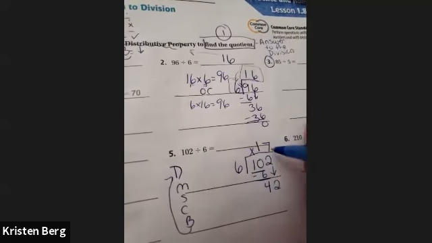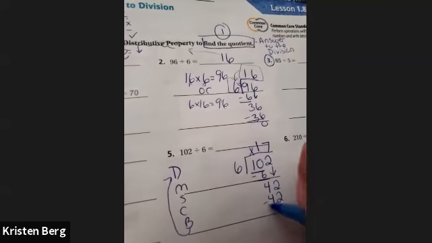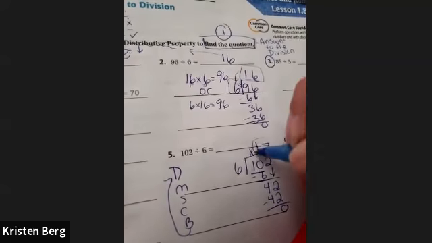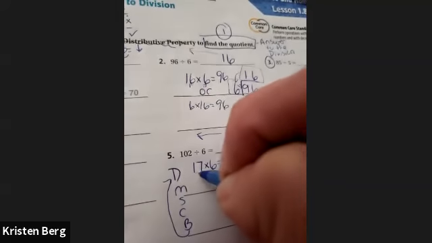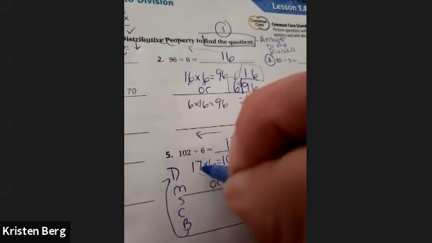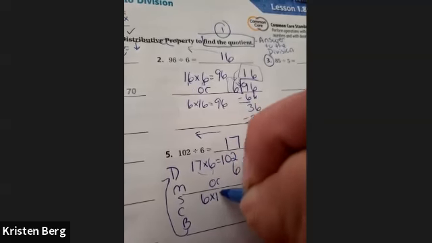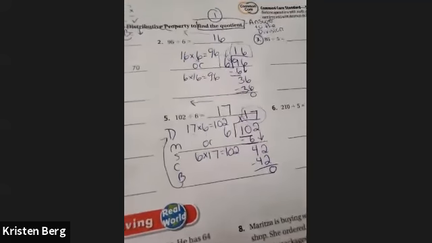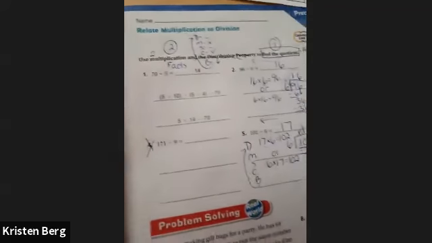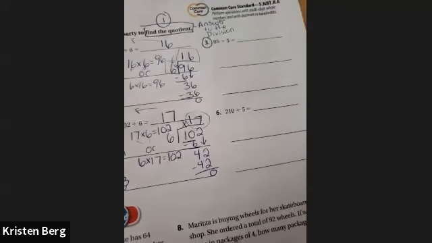So 7 times 6 is 42 with nothing remaining. So your answer to this is 17. And then what are your multiplication facts? Again, you can work backwards. You could say 17 times 6 equals 102, or you could also reverse that and do 6 times 17 equals 102. So that is what I want you to do. Again, just finding the quotient and then finding the two facts on that.